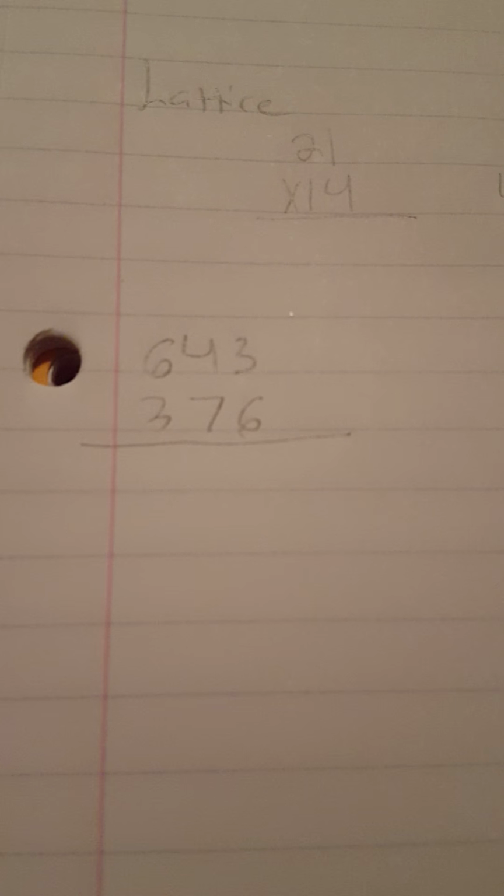Our next method is going to be called the trade first method for subtraction. And we're going to subtract 643 by 376. Can you see that? There we go.